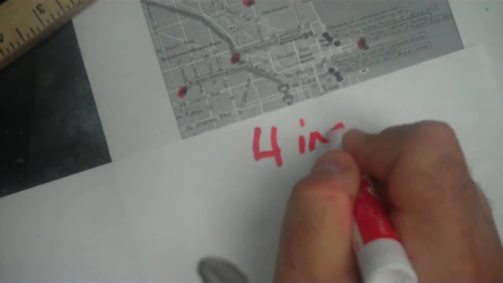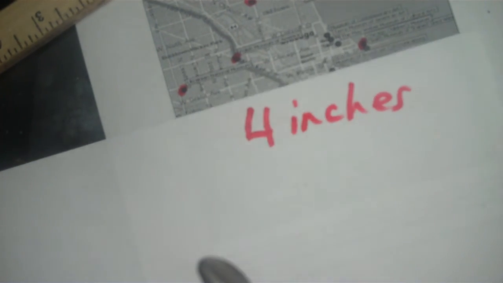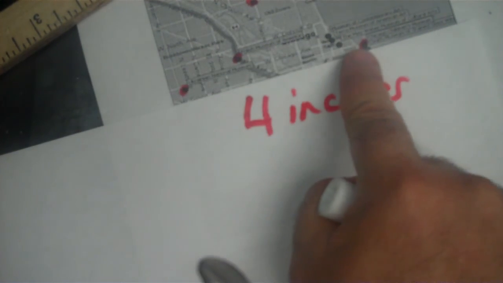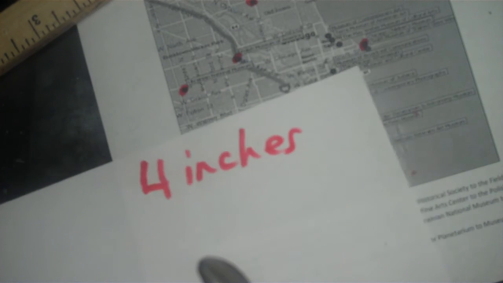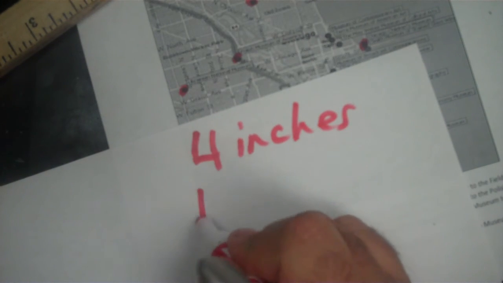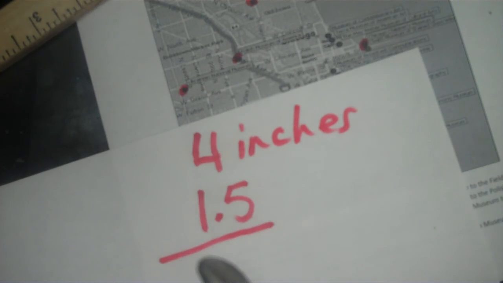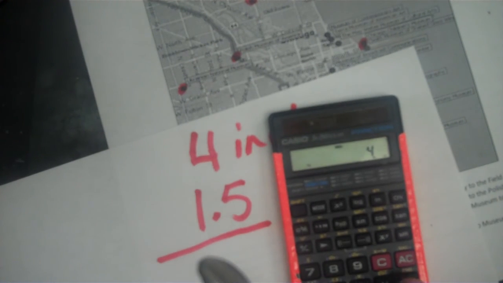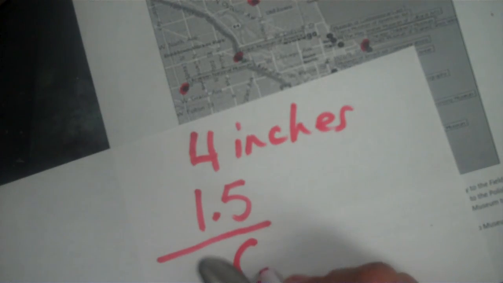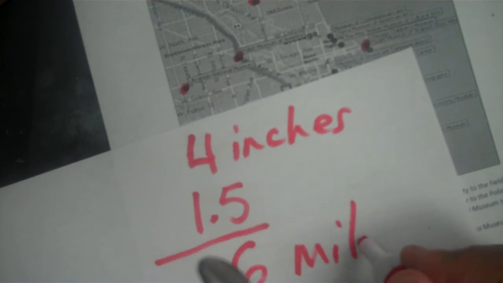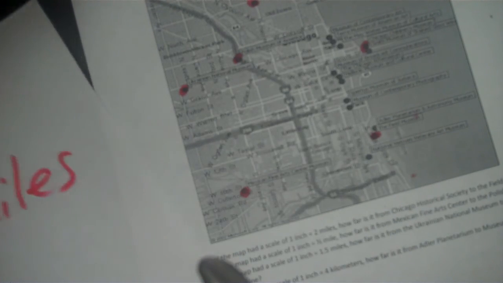So it's 4 inches from there to there. We're saying in this story problem that each inch is 1.5 miles. So I multiply that. 4 times 1.5 equals 6. So it's 6 miles between those two locations.